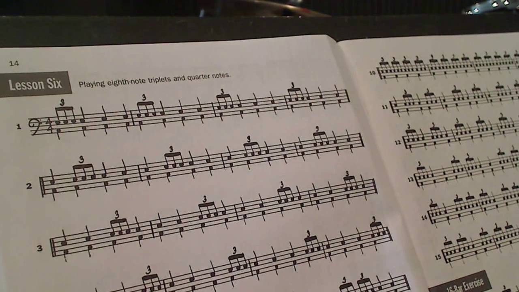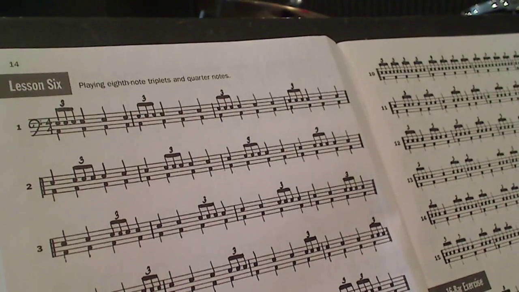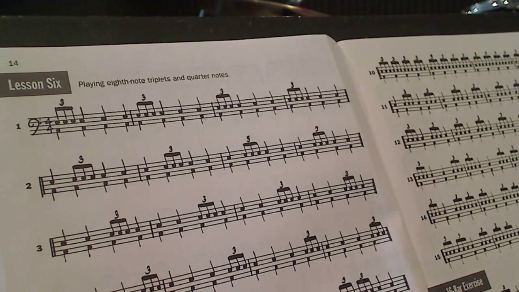I've come across a lot of different students and a lot of different people who have a few different ways to count the triplet that I haven't mentioned. Some would count it 1 ta ta. I have no idea where that comes from, but that just seems not to work for me.